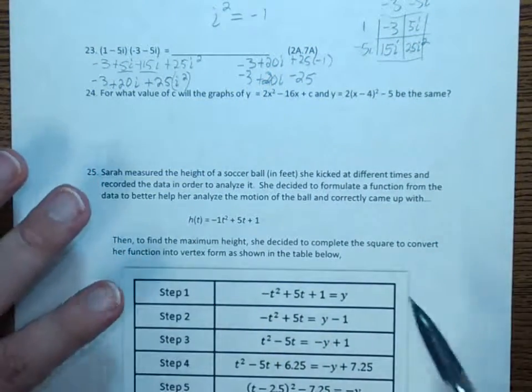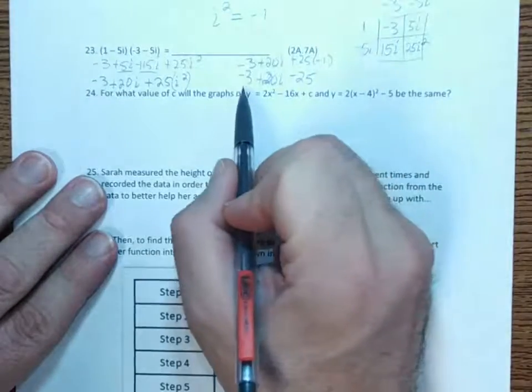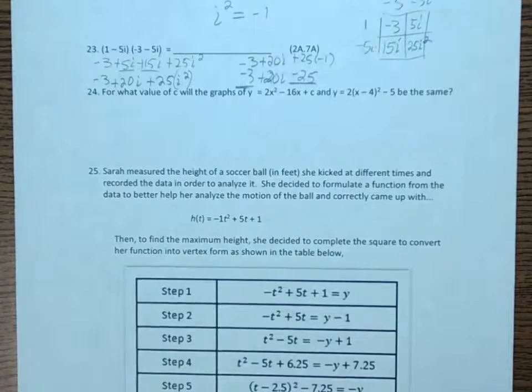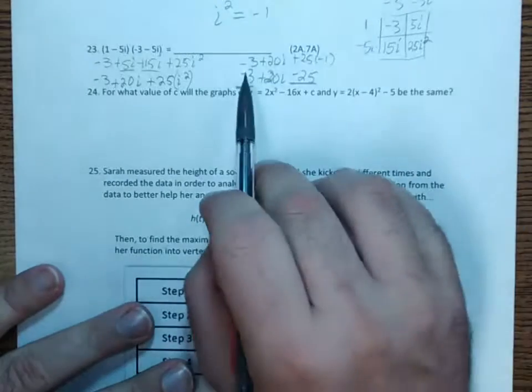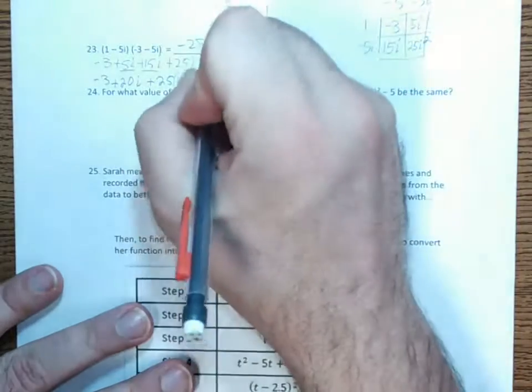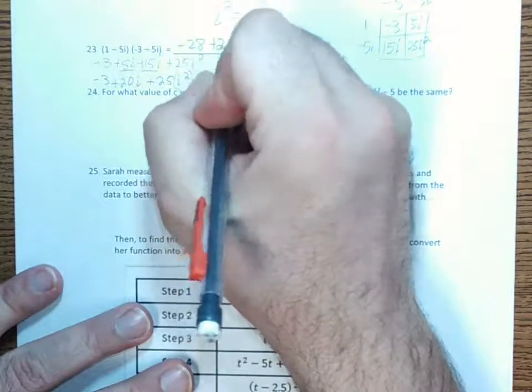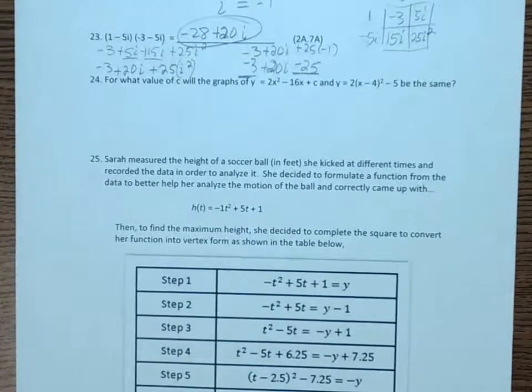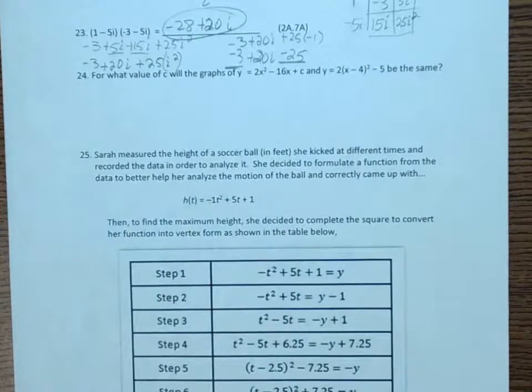And after doing all of that, I have two constants, the negative 3 and the negative 25, that can be combined. So negative 3 and negative 25 is negative 28, and then I've got plus 20i. Please don't forget that last part. It's very, very important, and it's where people make the most mistakes.